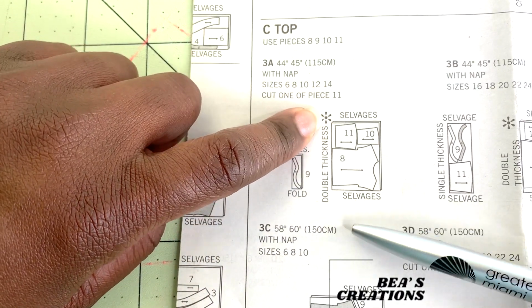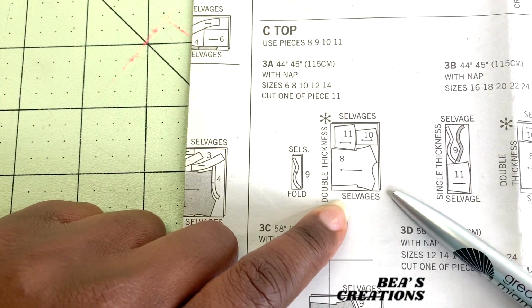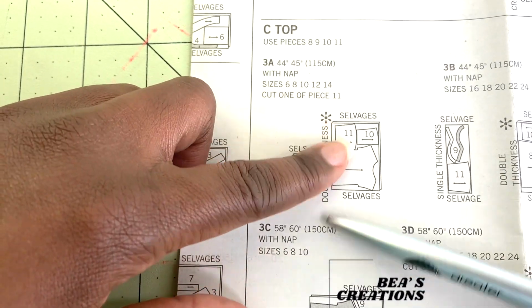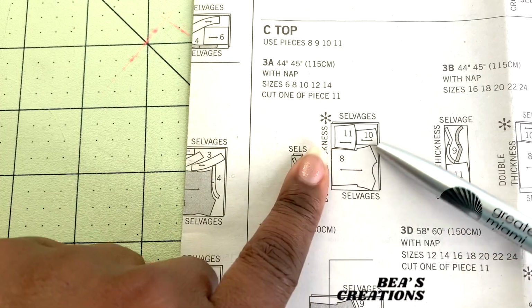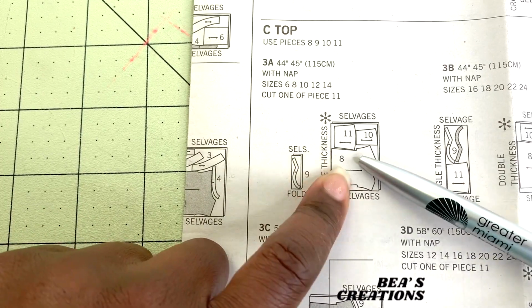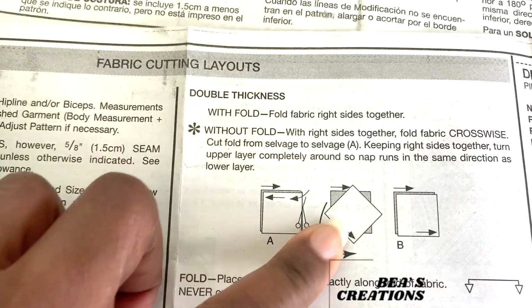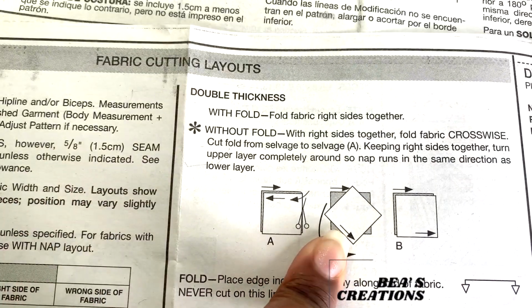This is the sign for it. And you see here selvages and selvages. You have two pieces of fabric. This is after you cut your fabric, and then you're gonna place the pattern piece like that on it. It's always with nap layout.